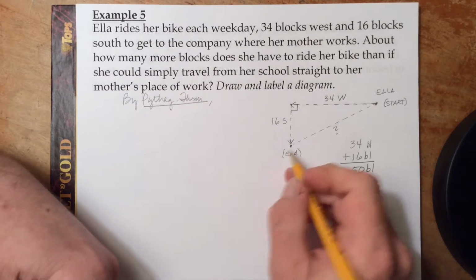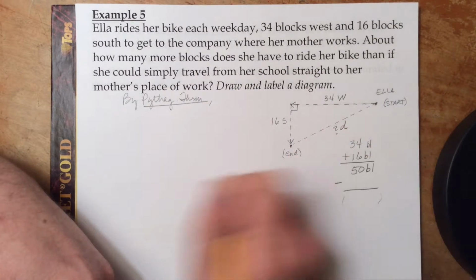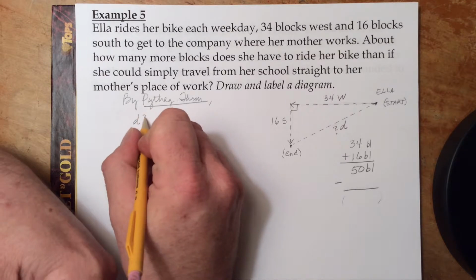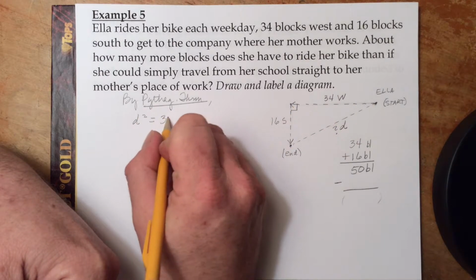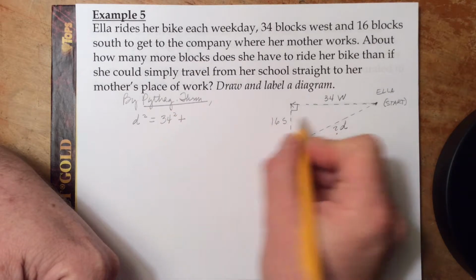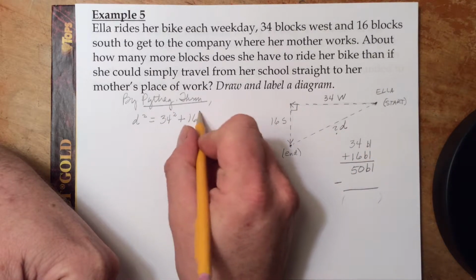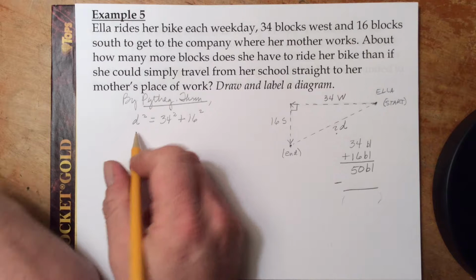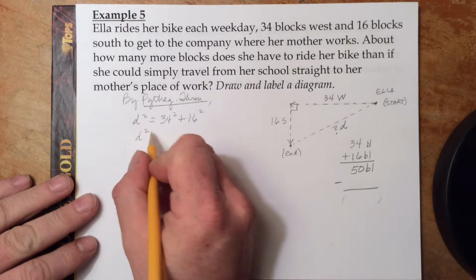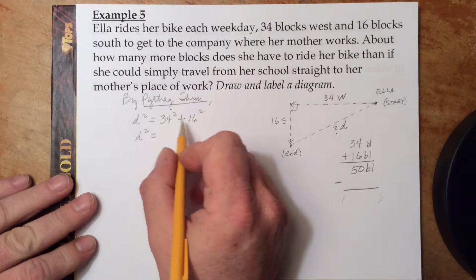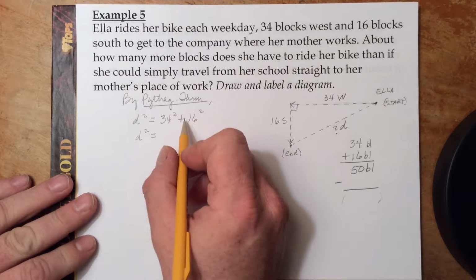We start with a hypotenuse. I'm going to call this d for distance. So this would be d squared equals, and then one of the legs, 34 squared, plus the other leg squared, that would be 16 squared. Then from this point we start solving for d. We need to solve for d squared first.